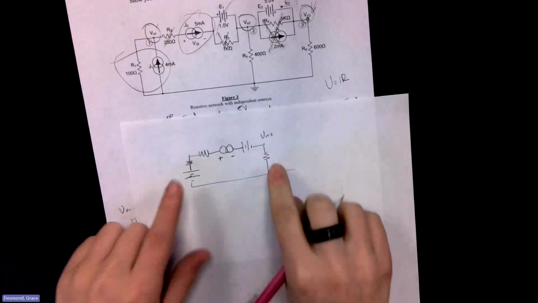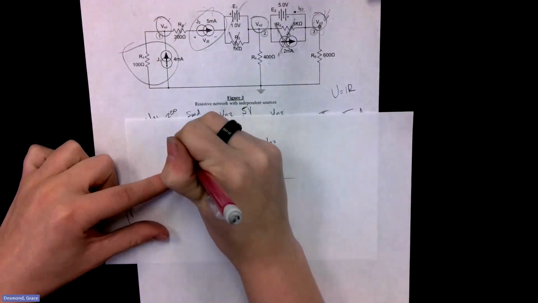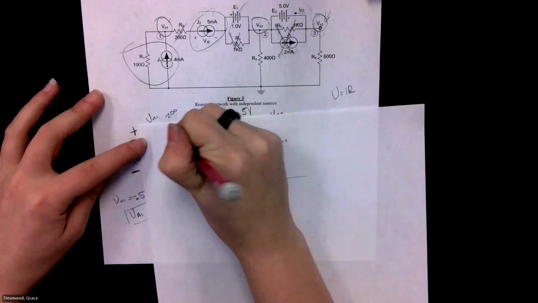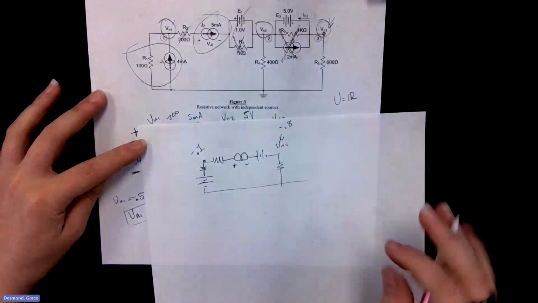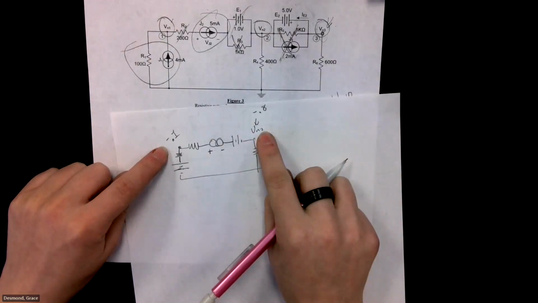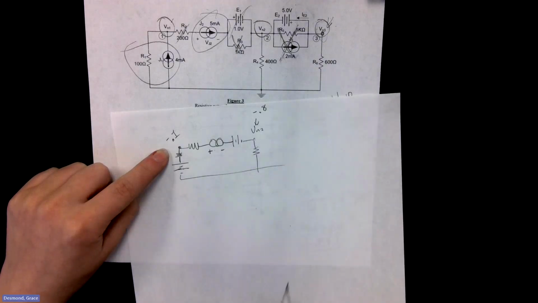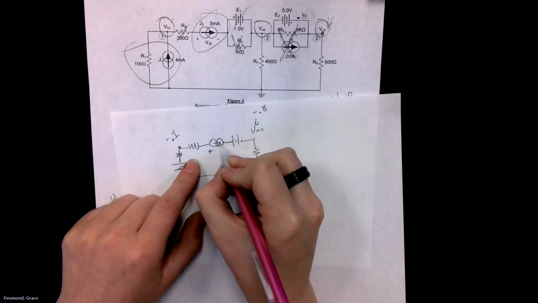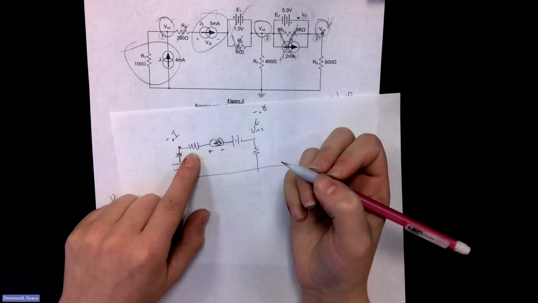So do we actually need either of these branches here? Because this is negative 0.1. And this is negative 0.8, right? So we know that from there to there needs to add 7 volts. Do we know what the voltage drop over this is? Can we find that? Yeah.